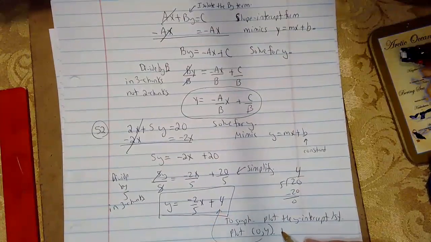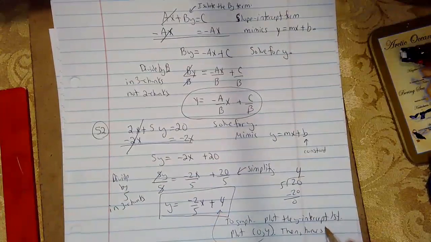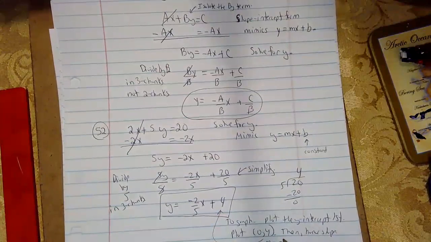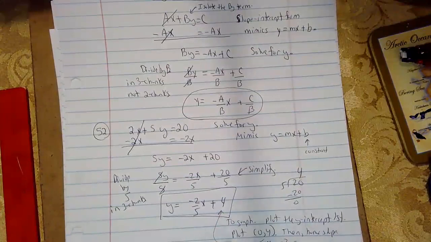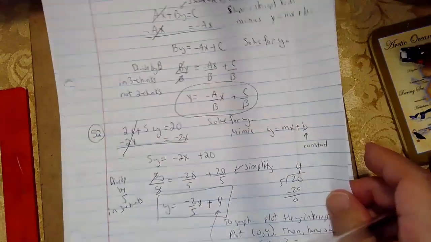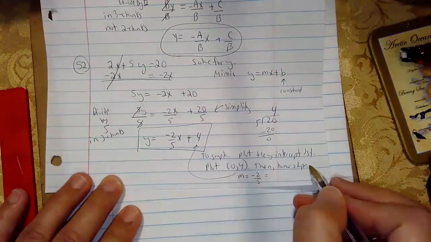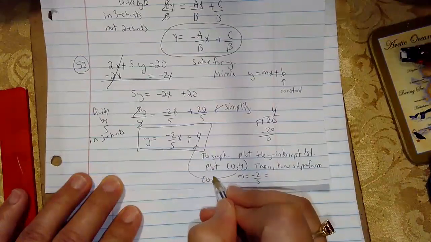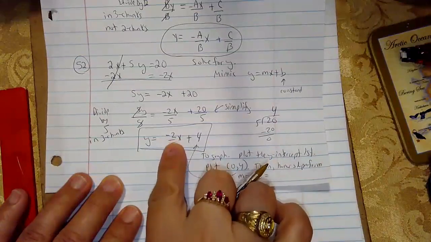And then you'd have to honor your slope m equals -2/5. So this would tell you that from (0, 4), then honor your slope from (0, 4).